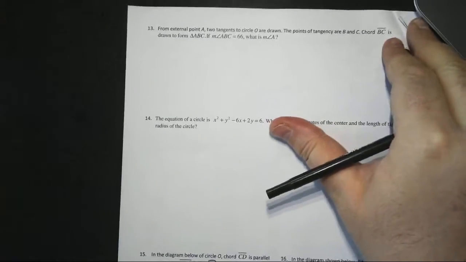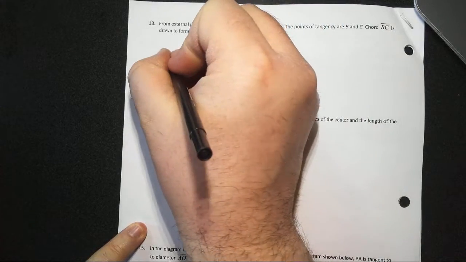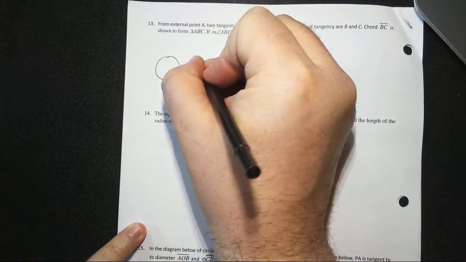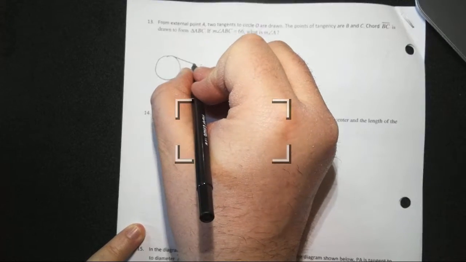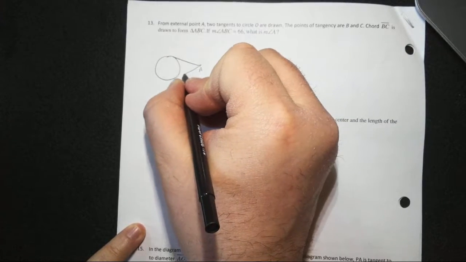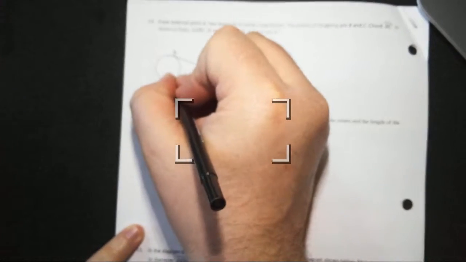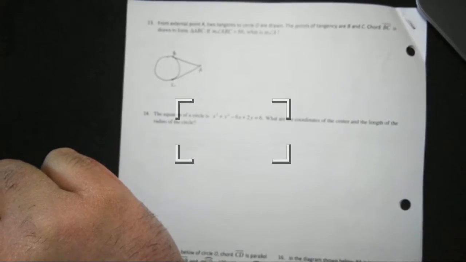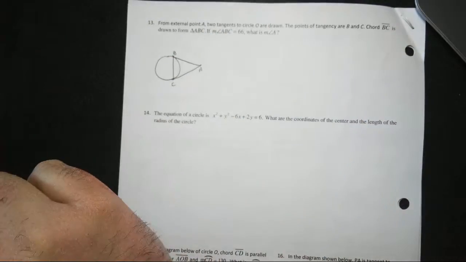All right, last page here. Number 13, we have from external point A, a circle. We have point A that's shown outside the circle. We have two tangents being drawn. One tangent line is there, the other one is down there, and it hits at points B and C. And it said chord BC is drawn to form triangle ABC.